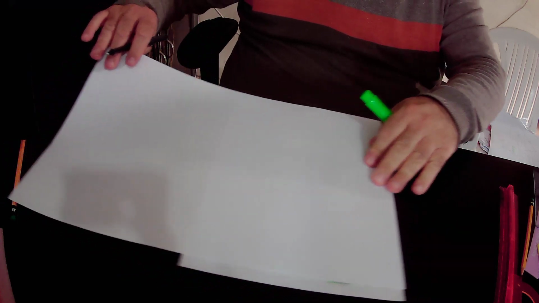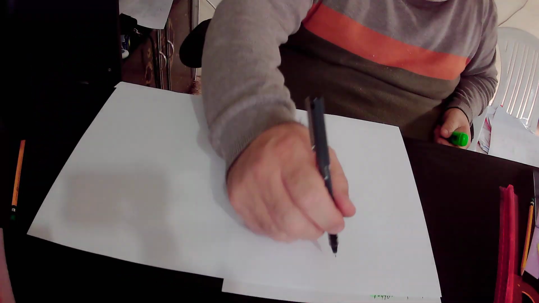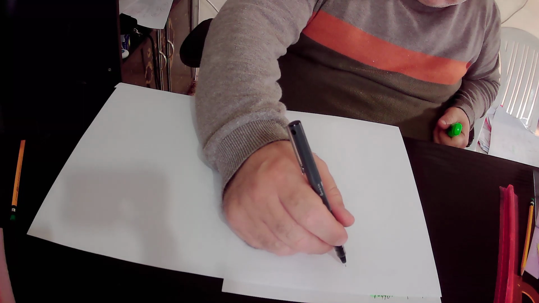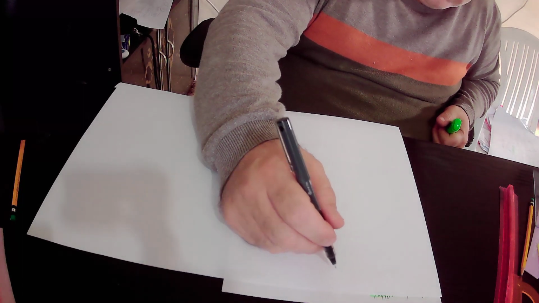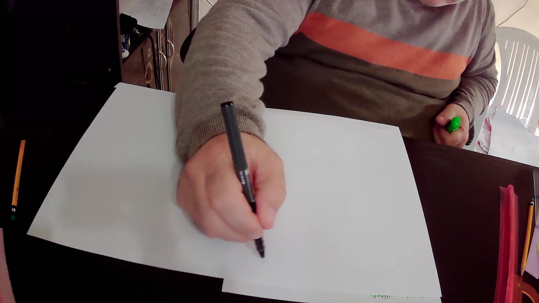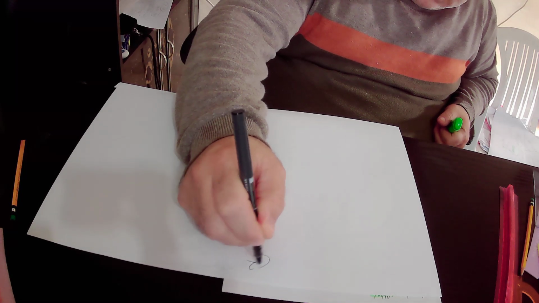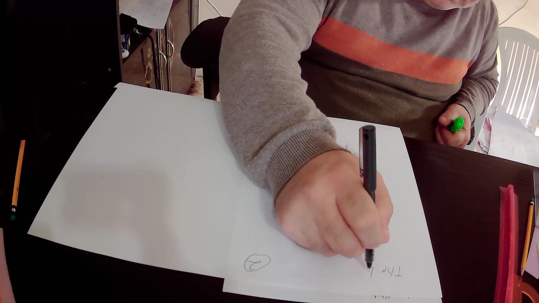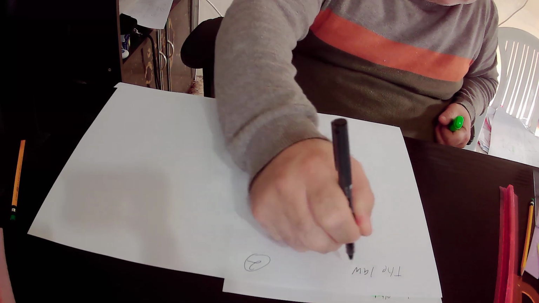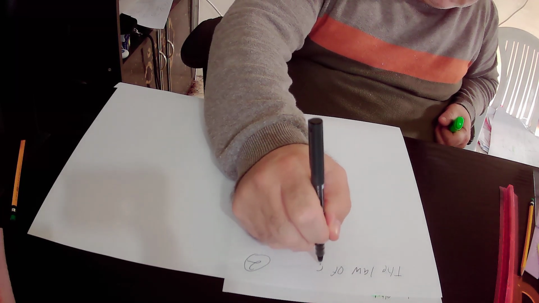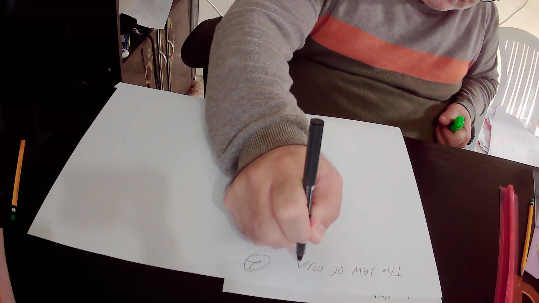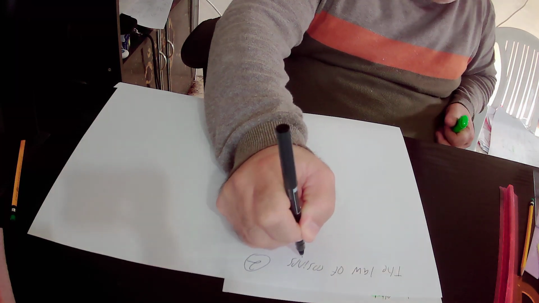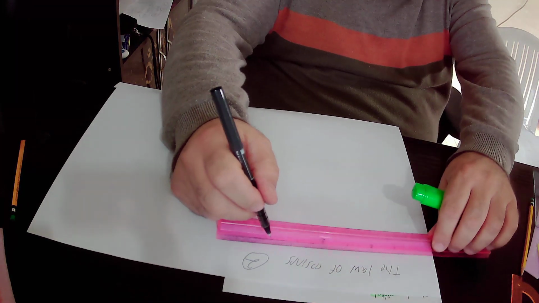I've already mentioned it in the past, so I'm going to do it quickly. The law of cosines is true in any triangle.